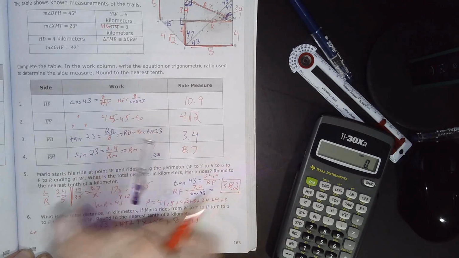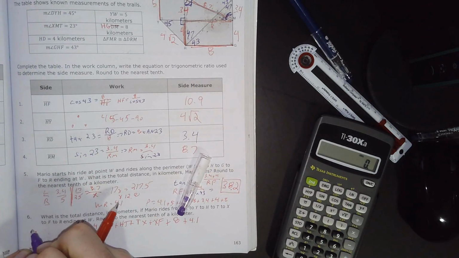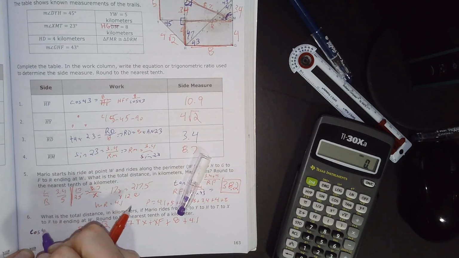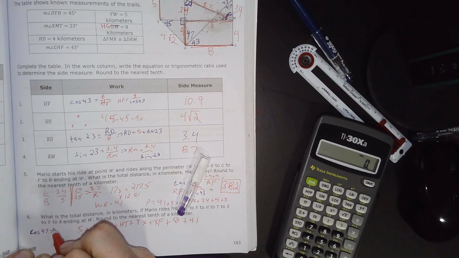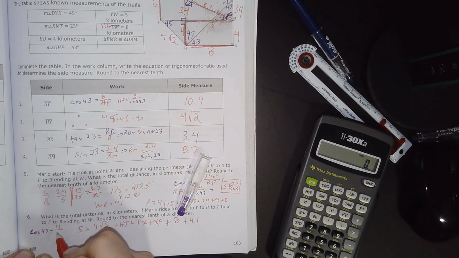Oh, I should be using purple. The cosine of 47 equals the adjacent, which is 4, over the hypotenuse, which is what we want, which is HT.